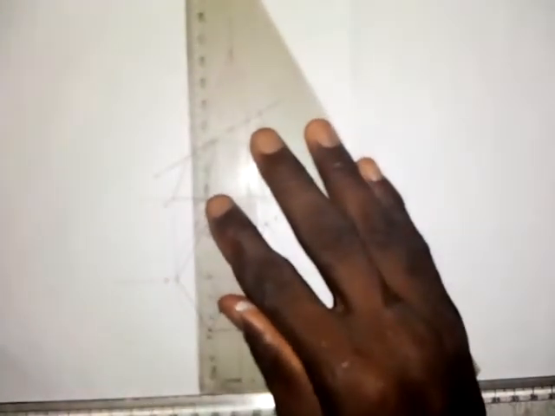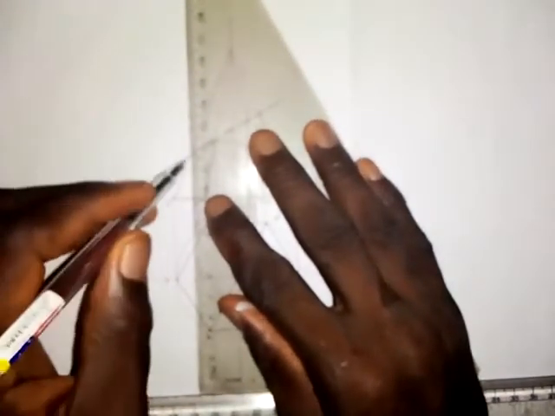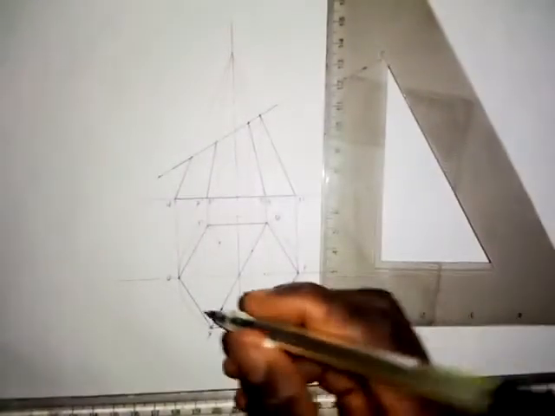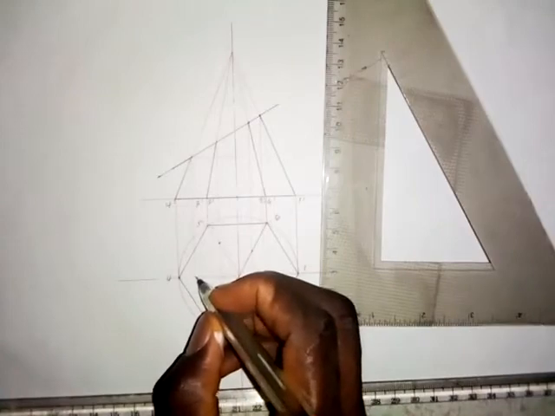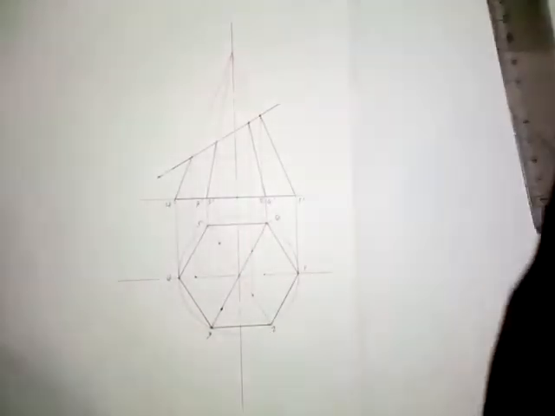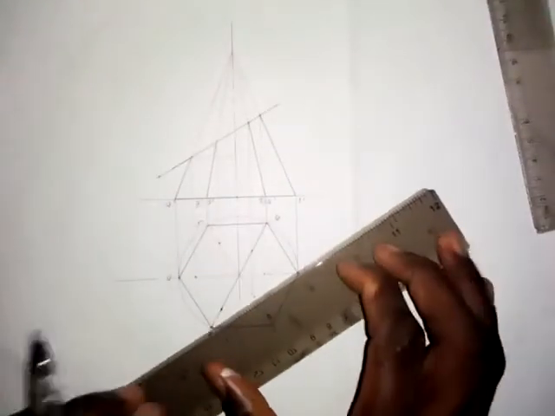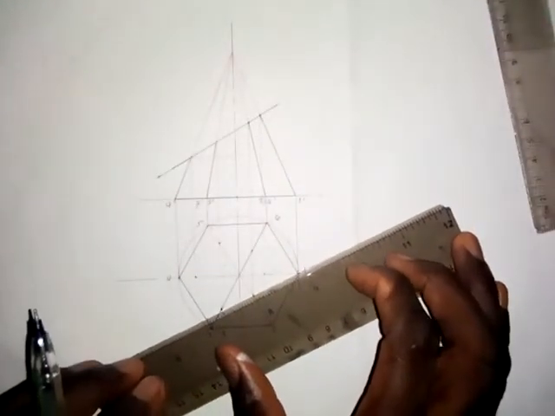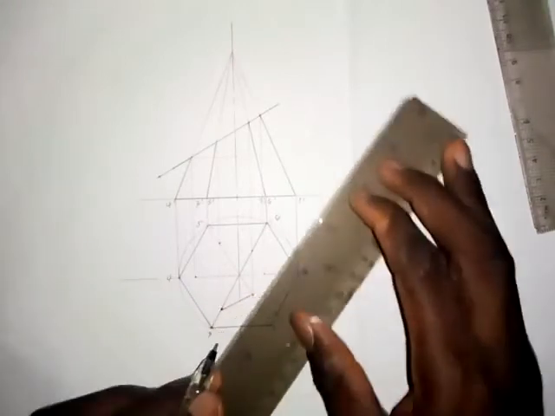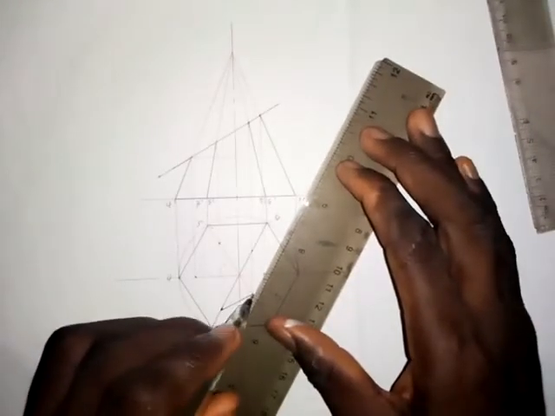So what you need to do is to produce a vertical line down from this point into the plan. So it touches line 4 at this point now. So all these points, we are going to join them together with straight lines. So what I mean is this. You join this together with a straight line. So you join this together with a straight line.